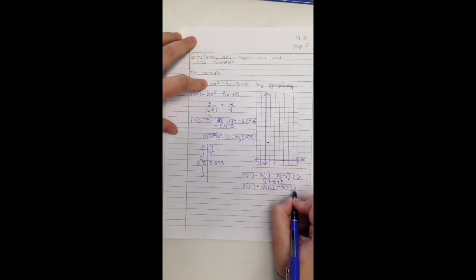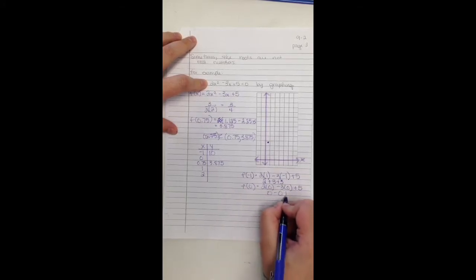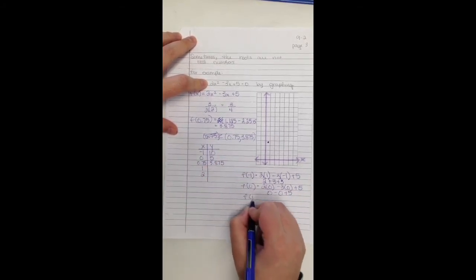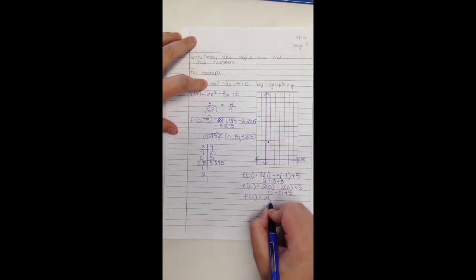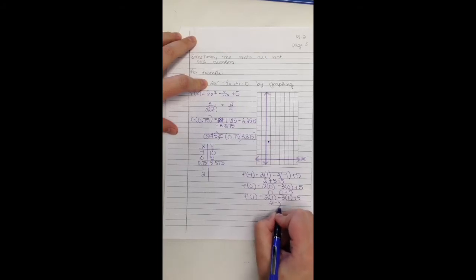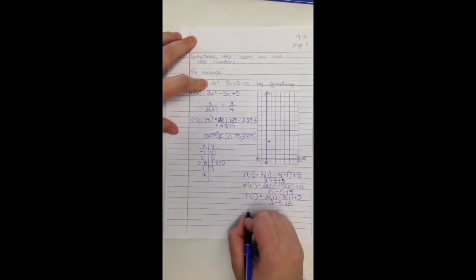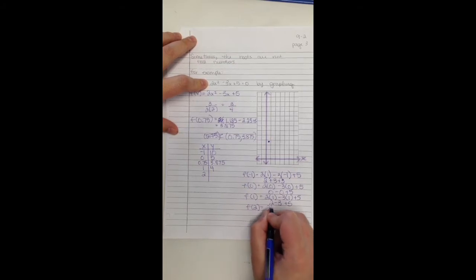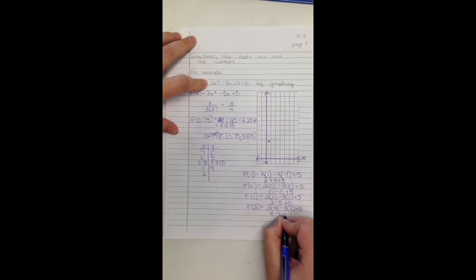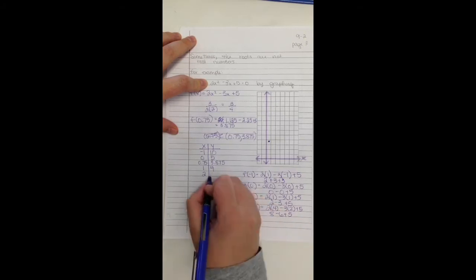Then I have f of 0 gives me 2 times 0 squared, which is 0, minus 3 times 0 plus 5. So I get 0 minus 0 plus 5, which gives me 5. I have f of 1, which gives me 2 times 1 squared, which is 1, minus 3 times 1 plus 5. So I get 2 minus 3 plus 5. So I get -1 plus 5 gives me 4. And then f of 2 gives me 2 times 2 squared, which is 4, minus 3 times 2 plus 5. So I get 8 minus 6 plus 5. So I get 2 plus 5 is 7.